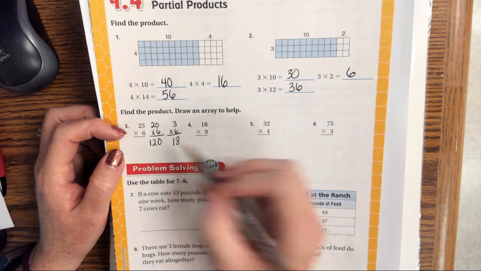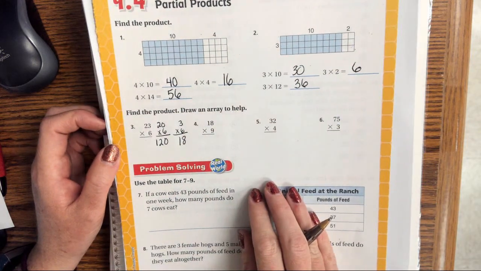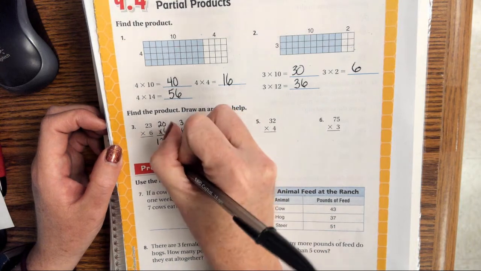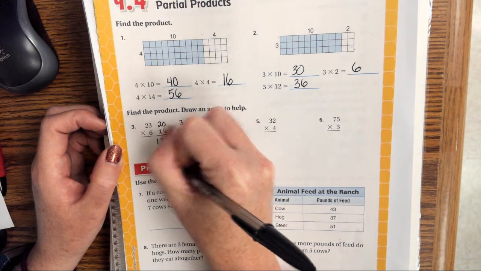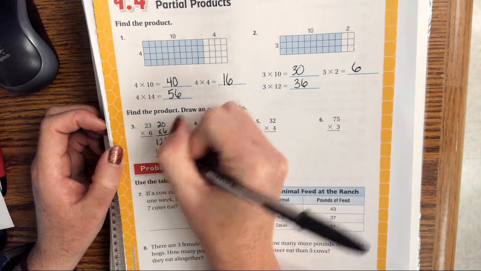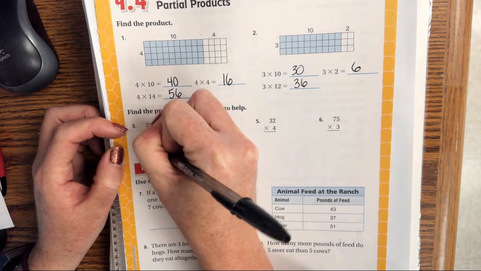And if we add 120 plus 18 together, I'll just add it right here, we will get 138.